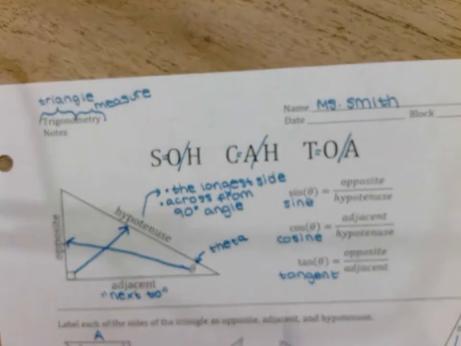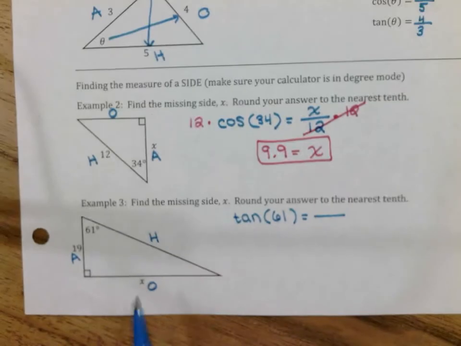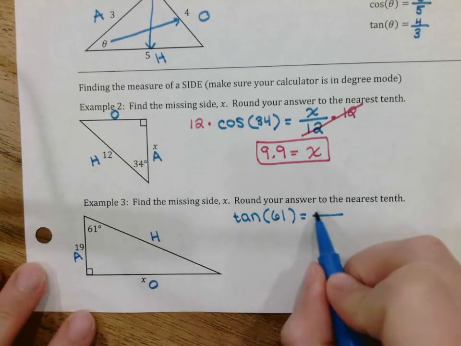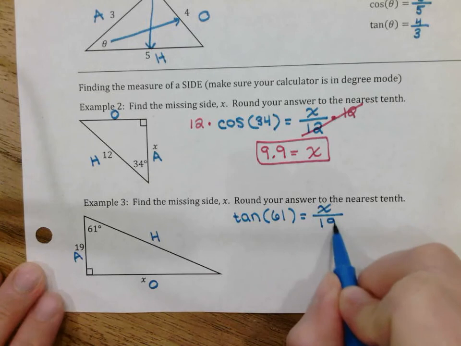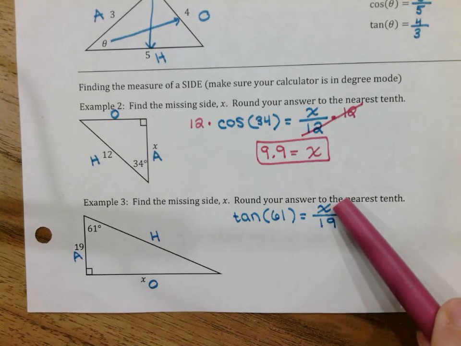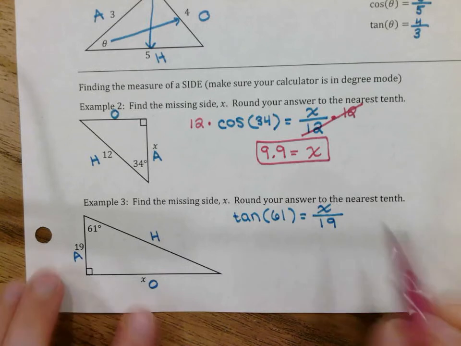So let's go back up. Tangent is equal to opposite over adjacent. Okay, so that's going to be x over 19. And these problems have been fairly simple because the x is in the numerator. But on the next problem, we're going to see what to do where it's in the denominator. So don't get too confident at this point. You still maybe need to watch the rest of these problems.